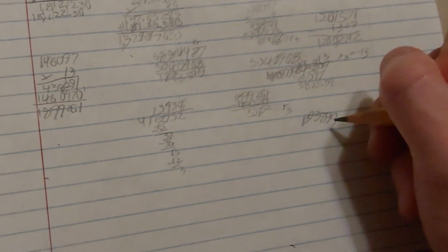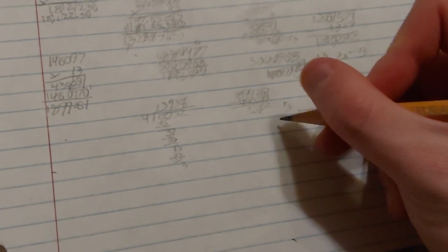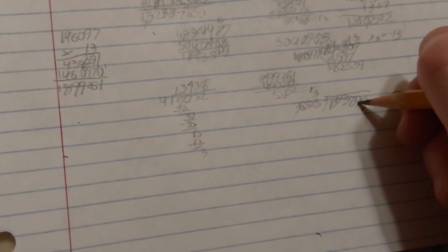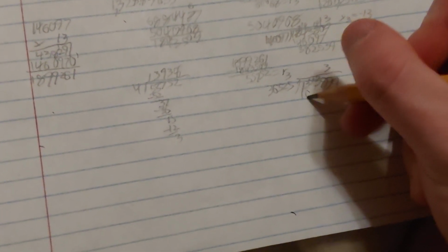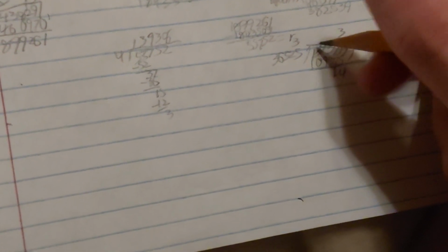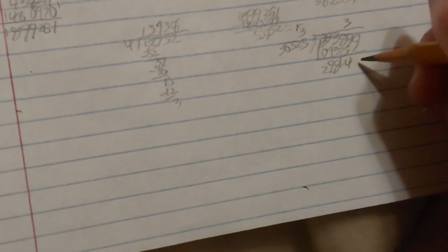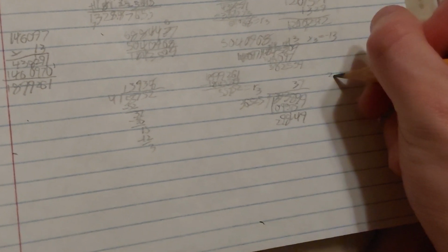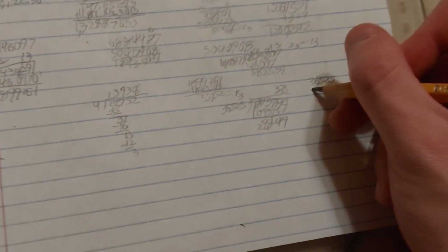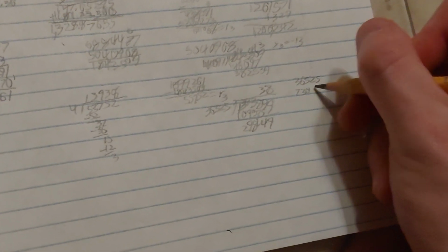So 1393. By the way, I'm obviously one-handing this as I am using the other hand to do math. Multiplied by 2, that's 73050.